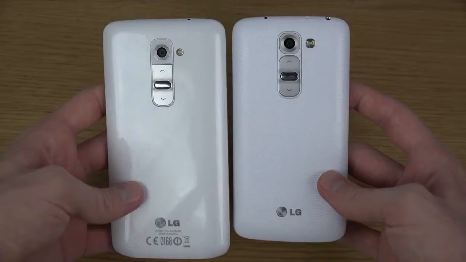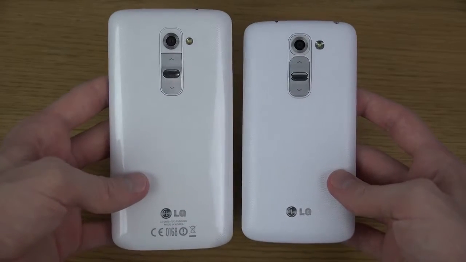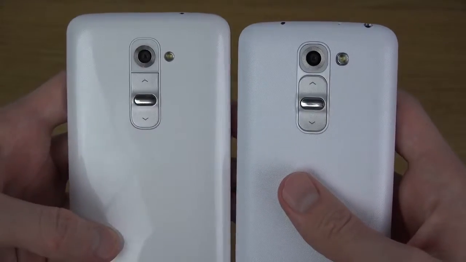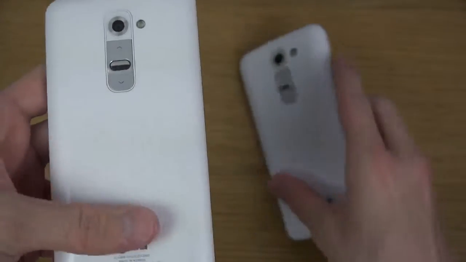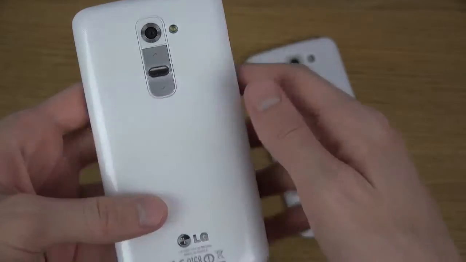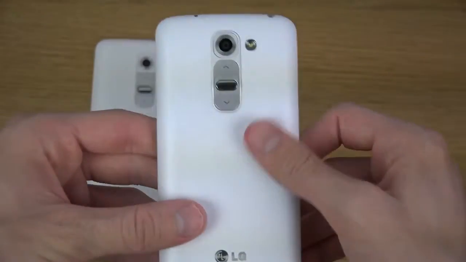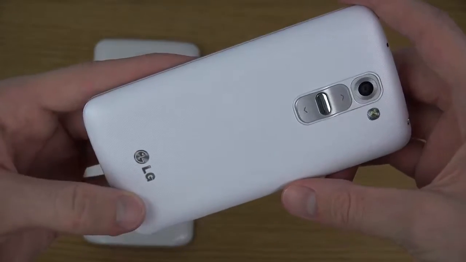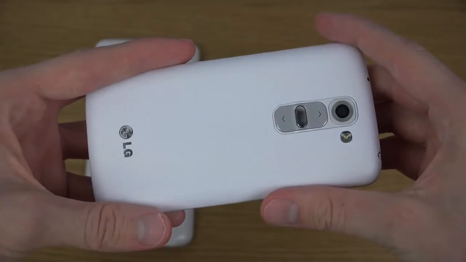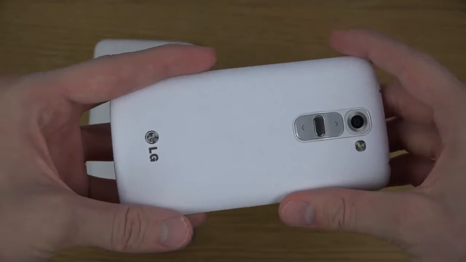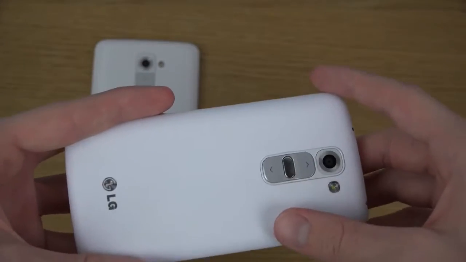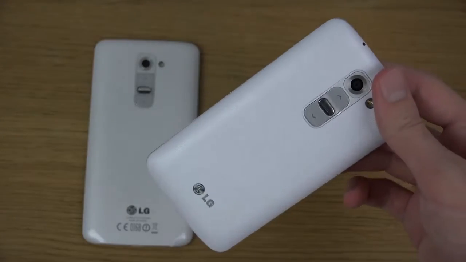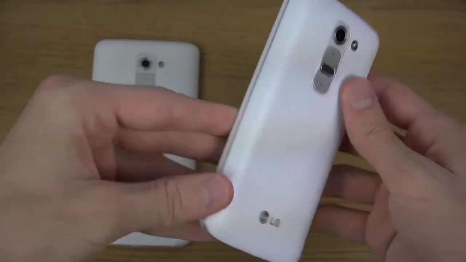You can see that they feature very identical designs, not exactly the same but pretty much. On the G2 we do have a glossy back, and on this one you have a little bit of a harder back on the G2 Mini. Kind of reminds me of the LG L90 and that one's back.